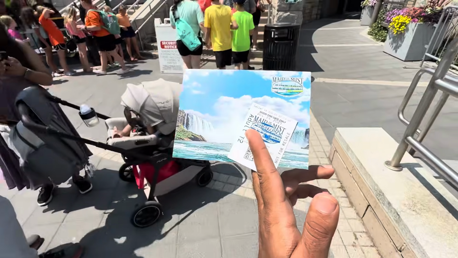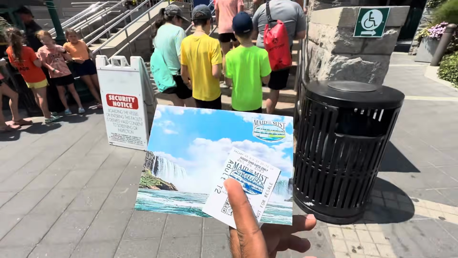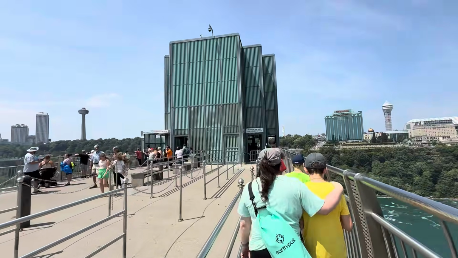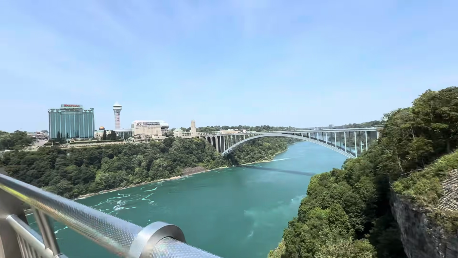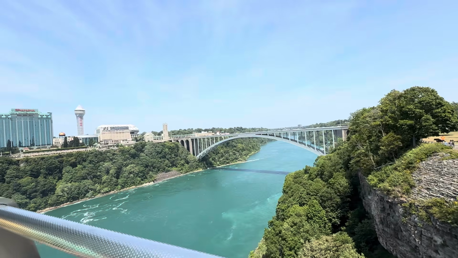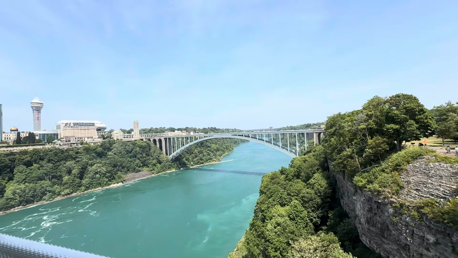So this is the ticket we have bought of Maid of the Mist. Let me show you the view. So I think first we'll go to Maid of the Mist. Over here you can see this is the Rainbow Bridge, border between USA and Canada.